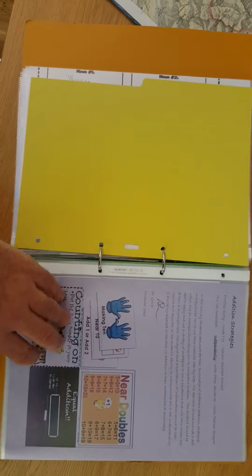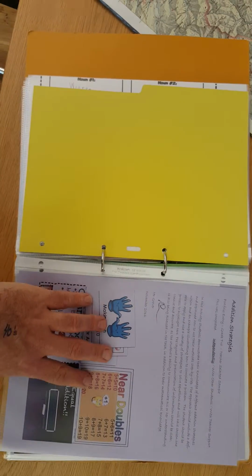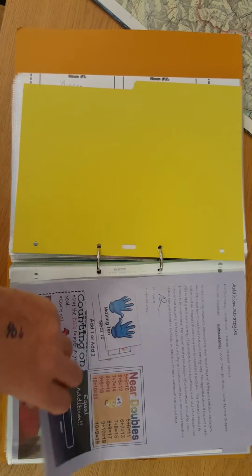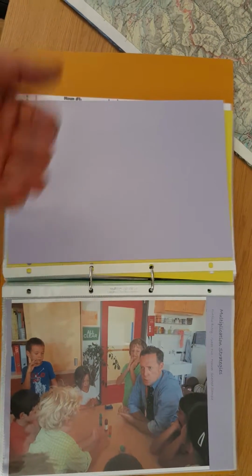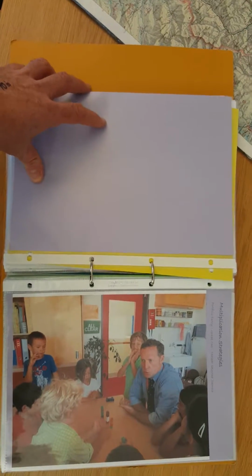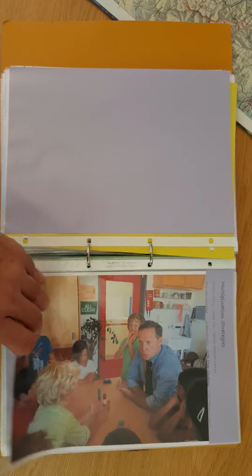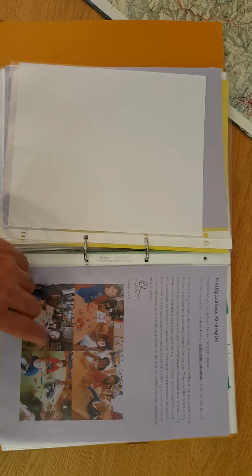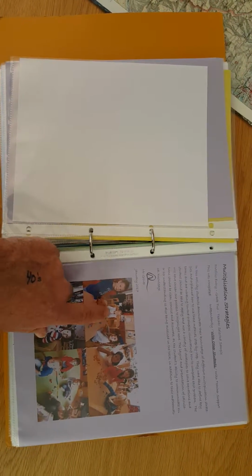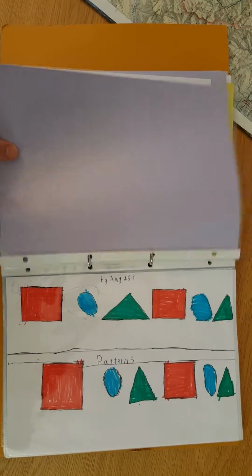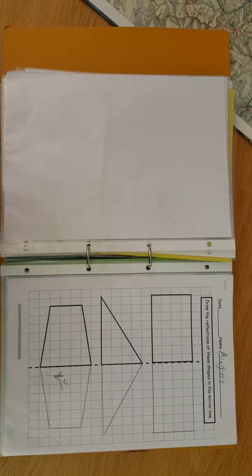Okay, so we're moving now into a little bit of math. Again, these purple sheets are the ones that I contribute because I put in an example in accordance with the portfolio agreements that our primary school has, and again I change them and make them special by adding pictures of the students doing the activity. You can see we're moving into patterns and into symmetry in this section.